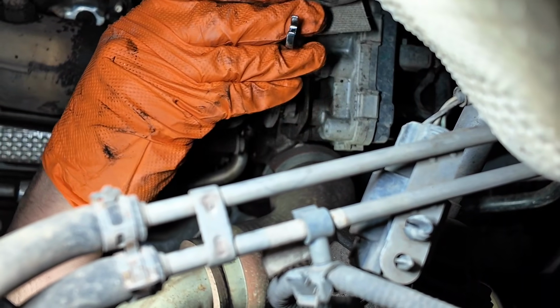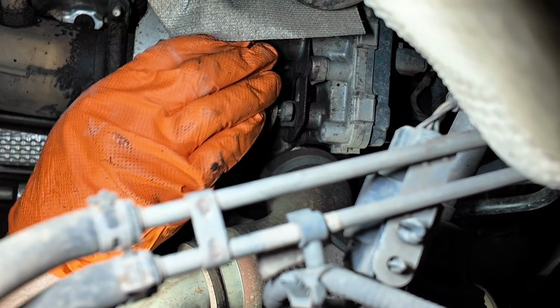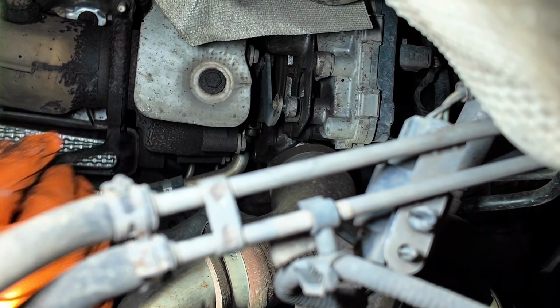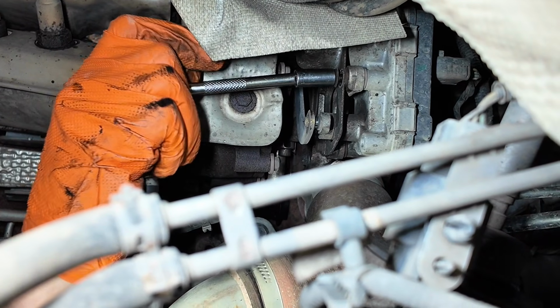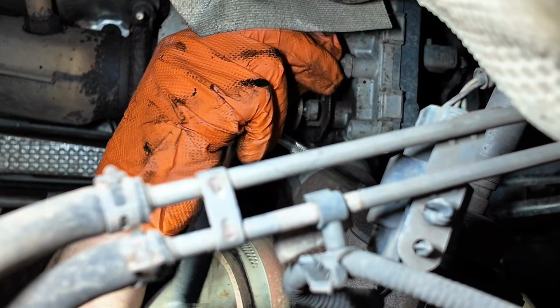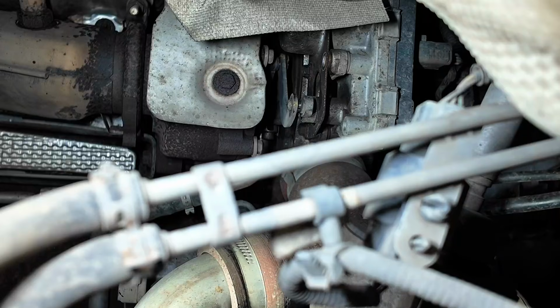We're just using a ratchet 8mm spanner just to try and get those bolts loose enough so we can use the hand. There's 3 of them in total. That's it. So the 8mm are coming out. Little quarter drive ratchet and a 8mm ratchet spanner.